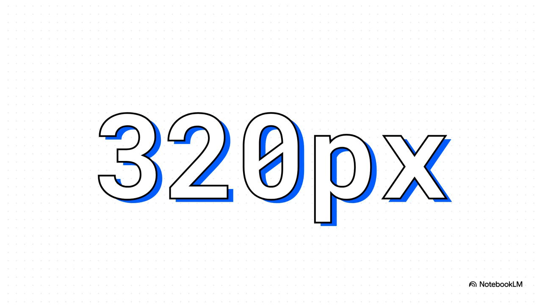Okay, so the standard gets super specific. It all comes down to this one magic number, 320. That's 320 CSS pixels. To pass, your content has to reflow and fit into that width without falling apart. But why 320? Where did they even get that number from?